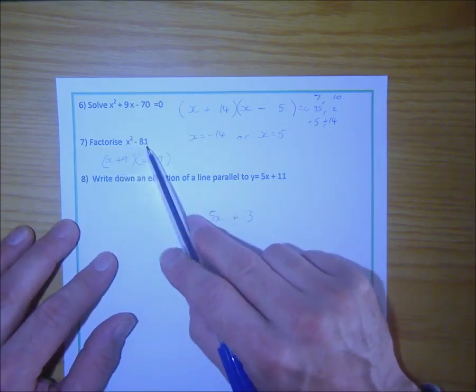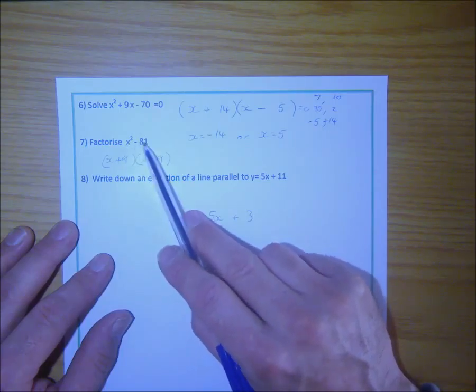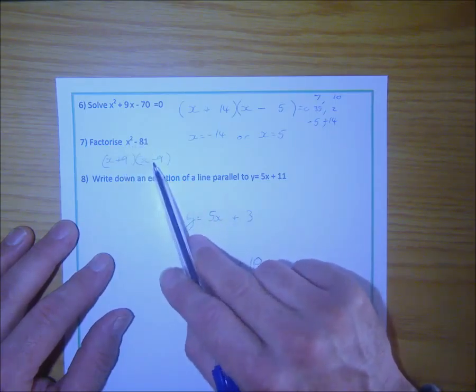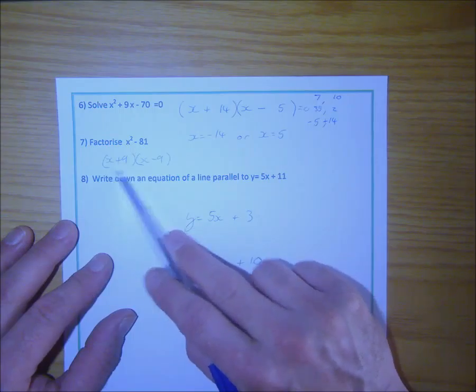And that is well worth recognising. If it looks in that form with two square numbers, it'll always factorise that way. One's positive, one's negative.